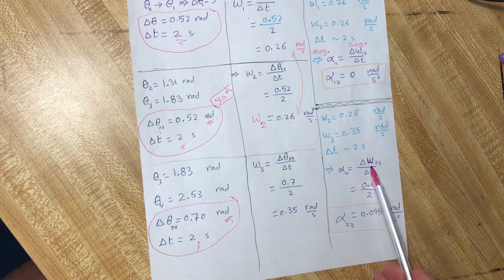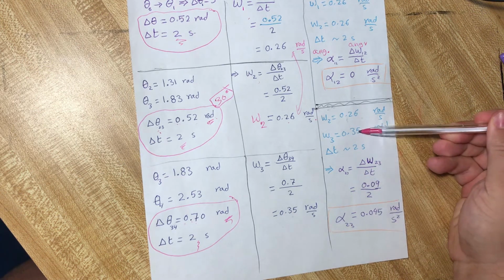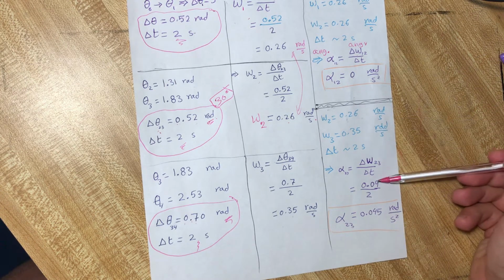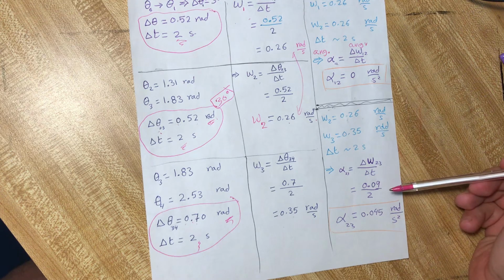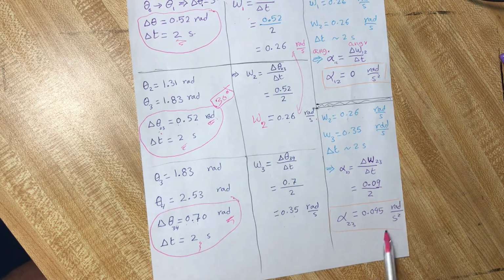The change in angular velocity is 0.35 minus 0.26, which is equal to 0.09, over 2, which is the change in time. Now the acceleration is equal to 0.045 radian per square second.